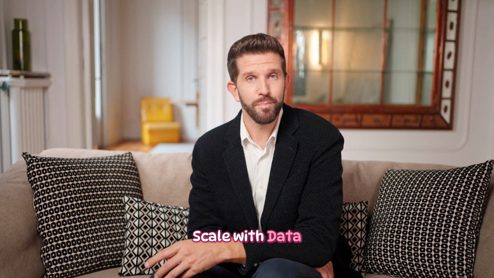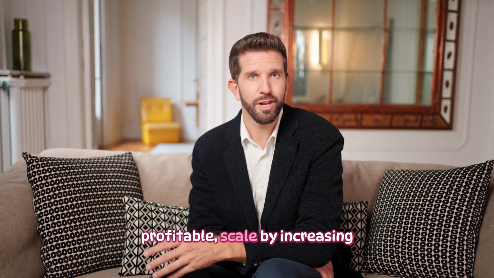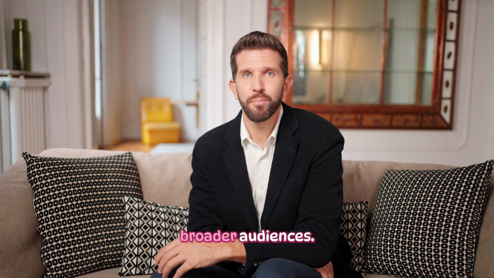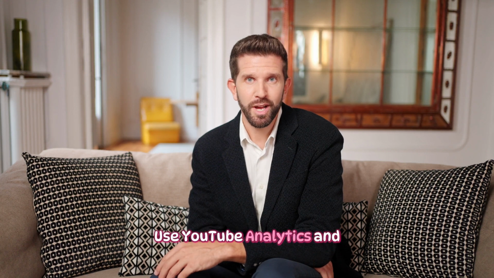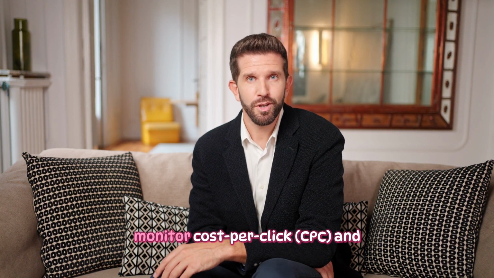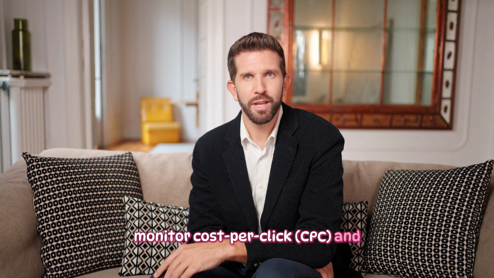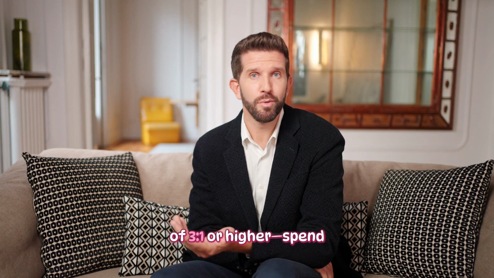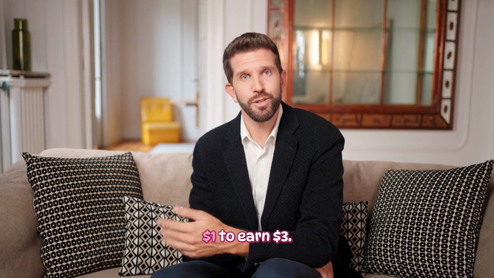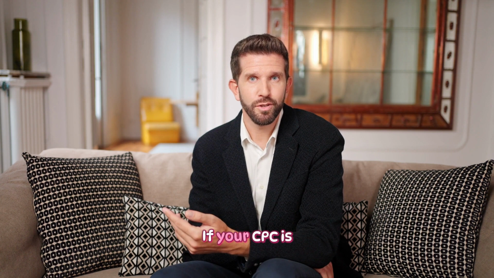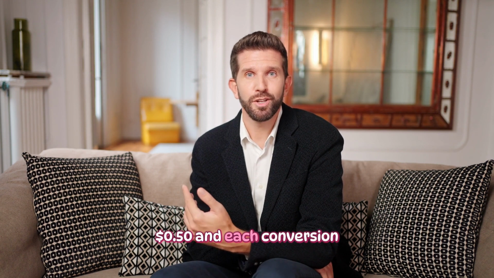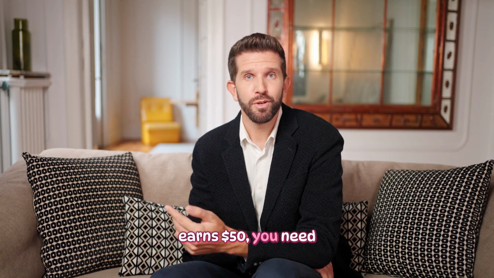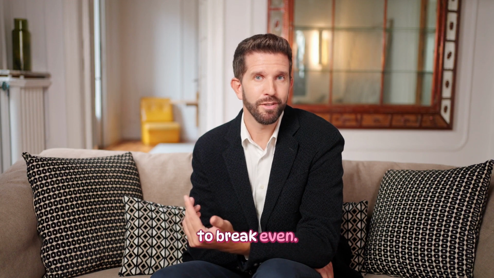Scale with data. Once your ad is profitable, scale by increasing your budget and targeting broader audiences. Use YouTube Analytics and Google Ads reports to monitor cost per click, CPC, and return on ad spend, ROAS. Aim for a ROAS of 3:1 or higher. Spend $1 to earn $3. If your CPC is $0.50 and each conversion earns $50, you need a 1% conversion rate to break even.